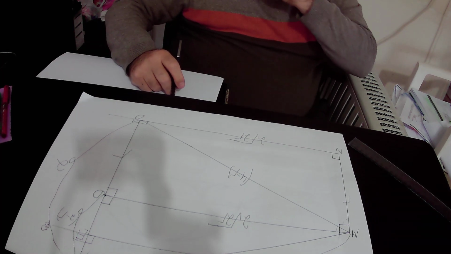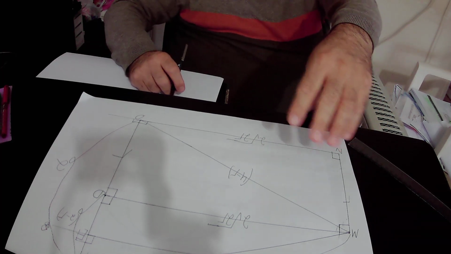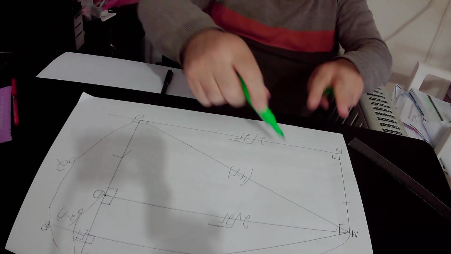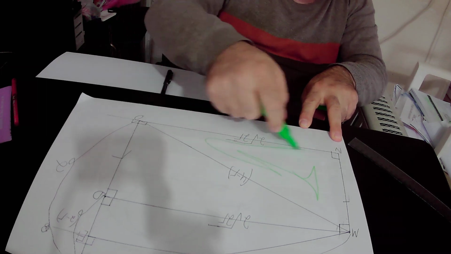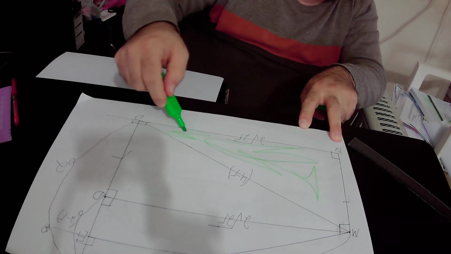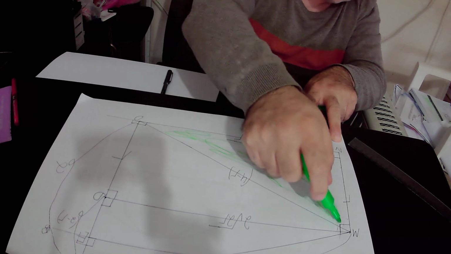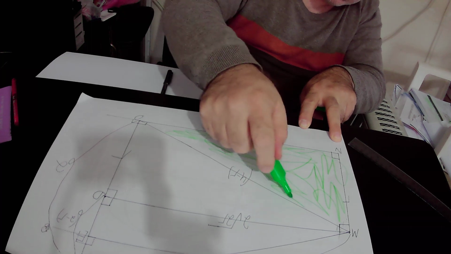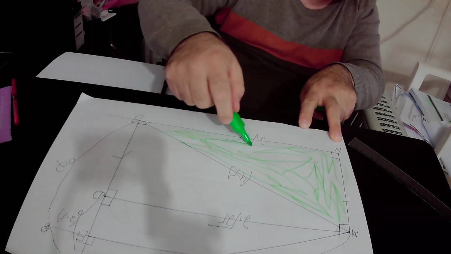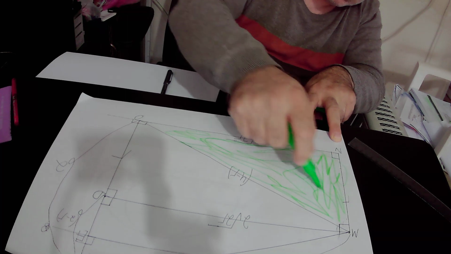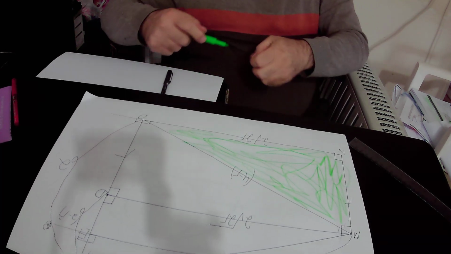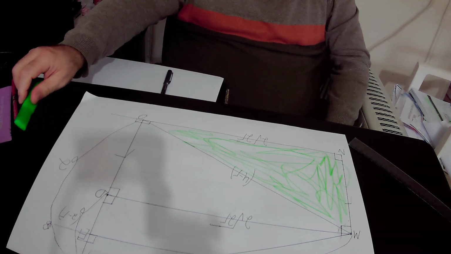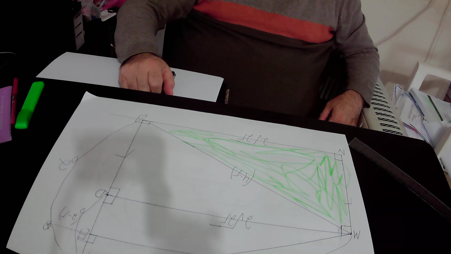Then we will focus on the green right triangle MNO.